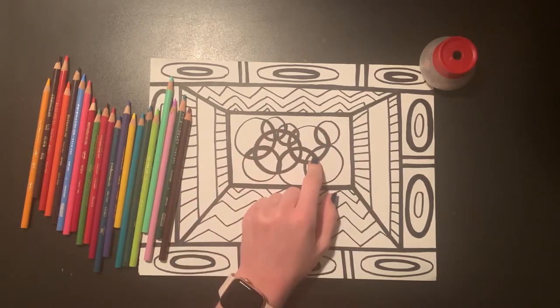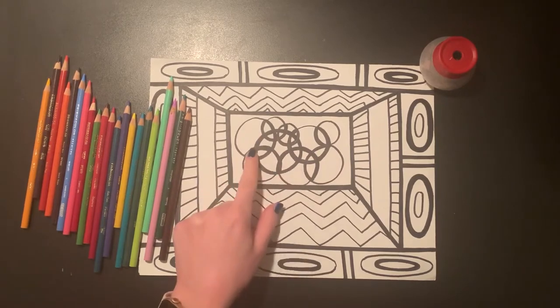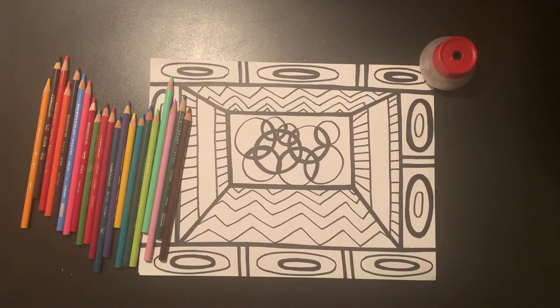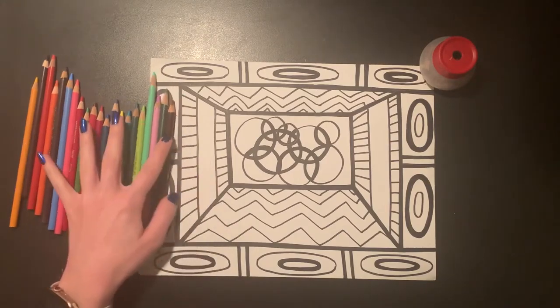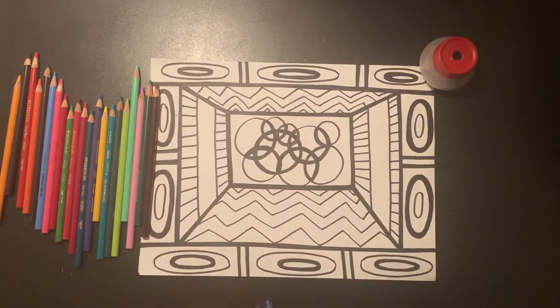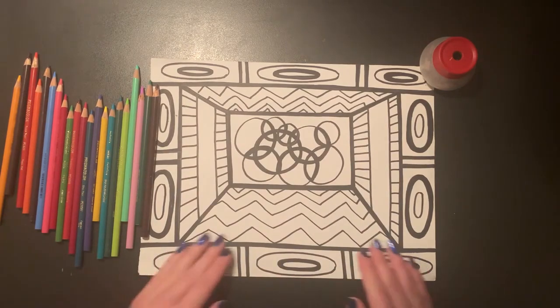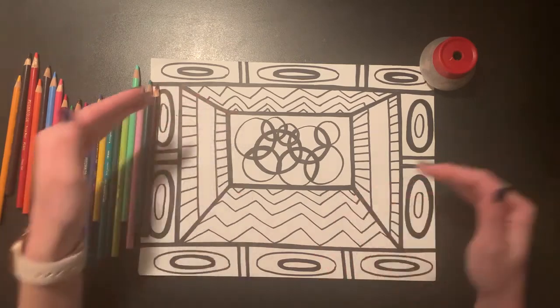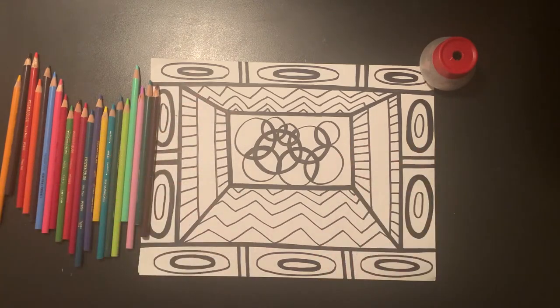Mine was about togetherness, so I have these interlocking circles that get thicker wherever they actually overlap and interlock and connect. And then I have some ovals that are kind of changing shape throughout the border to show some growth, some change, some flexibility. And then I have all of these emphasis lines to bring the eye towards the center, towards that idea of togetherness that I was trying to portray in the center.